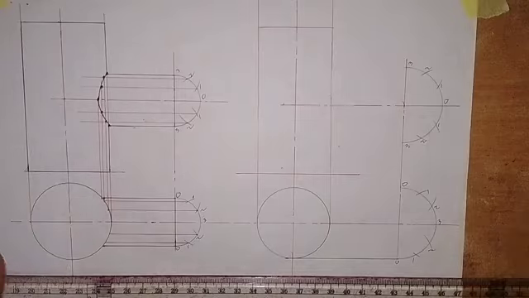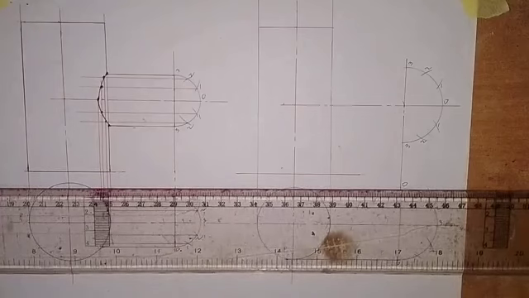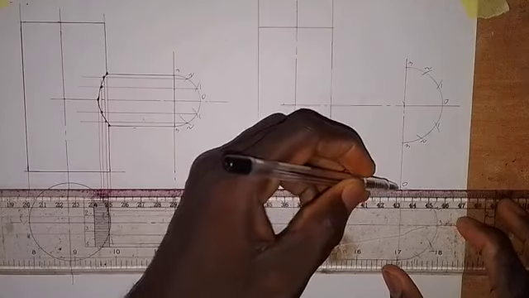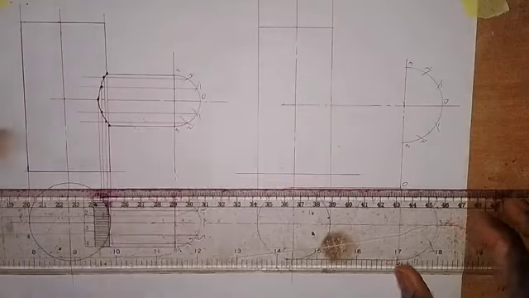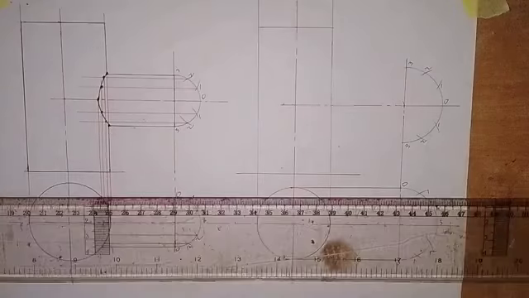So I'm drawing them side by side for you to see the differences between the two of them. So now we come up here also. From this point 0, we are going to draw a horizontal line. We draw a horizontal line from this point, and we touch this point on the circle. Why? Because they are of equal diameter. All right.